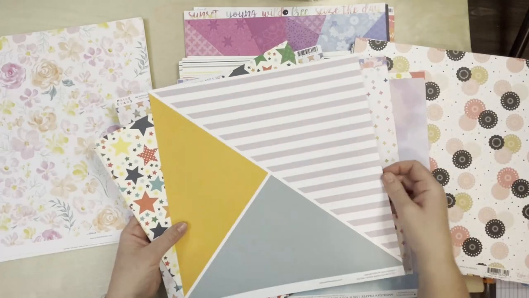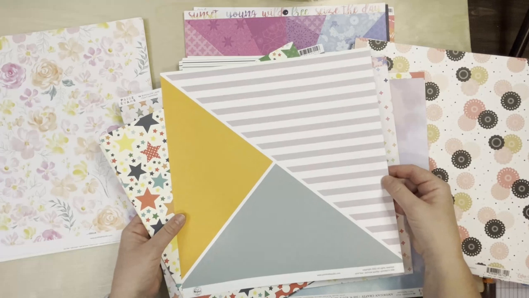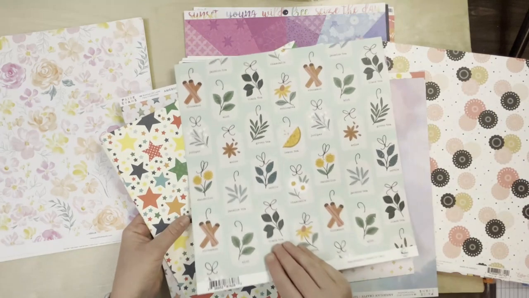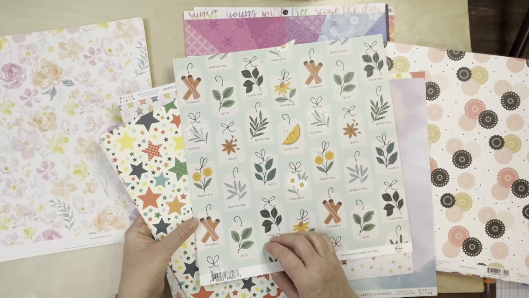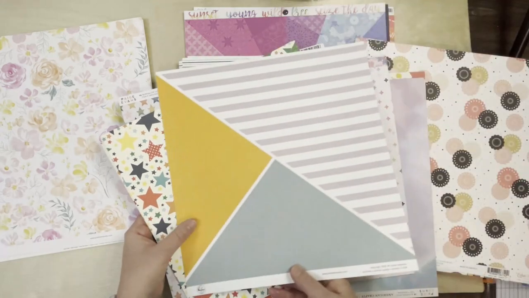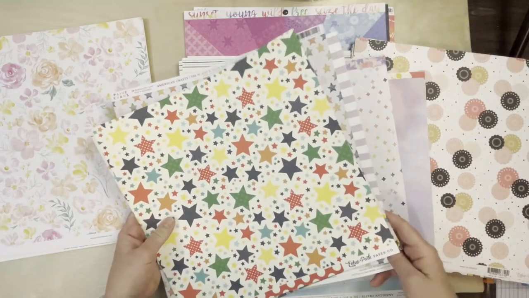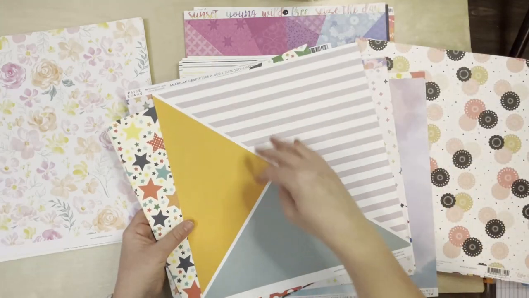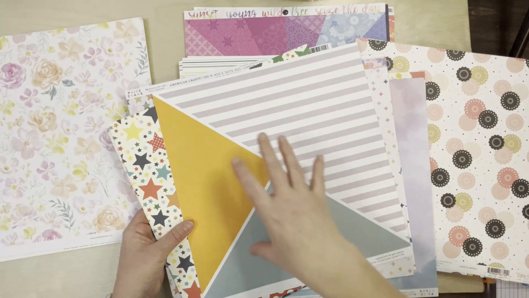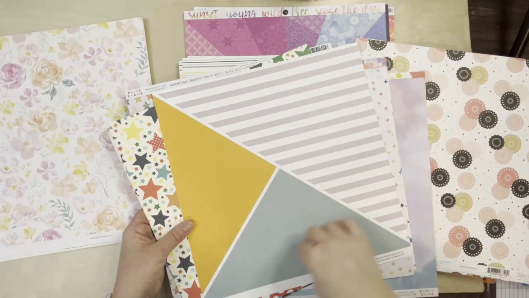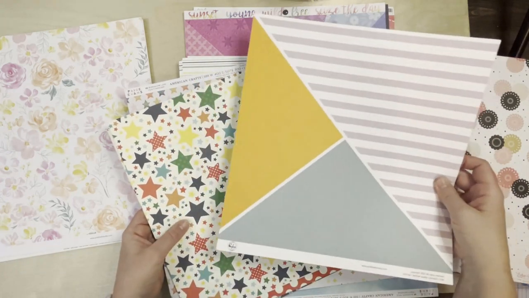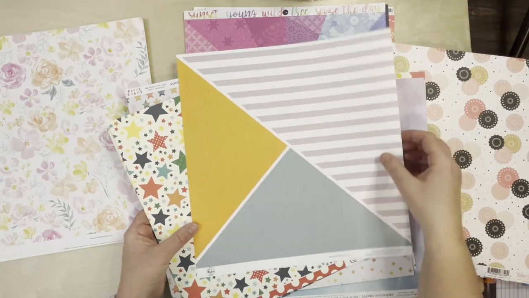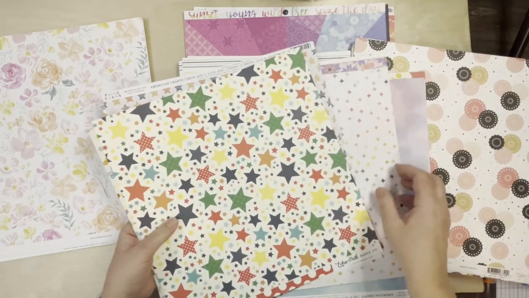This one is an interesting paper, and I honestly don't know if I will use it. The back side is also something that I may not use, so we'll just see if it gets put to use on a paper. But if I was to use it, I would probably cut it up or use it as a full background and use the sort of quadrants that are on it already to designate where things are going.